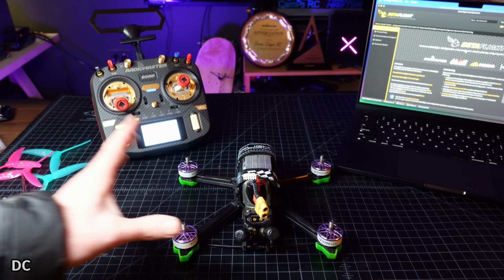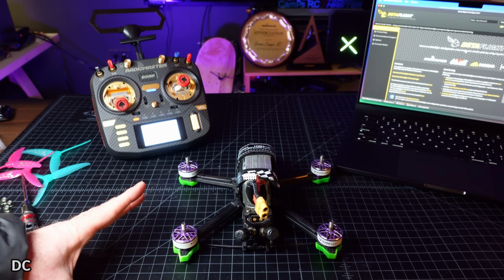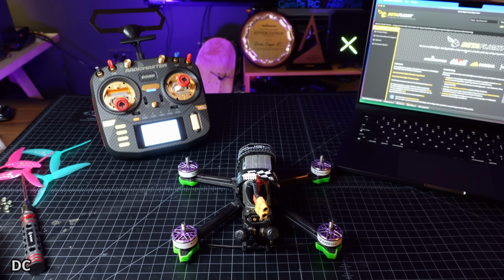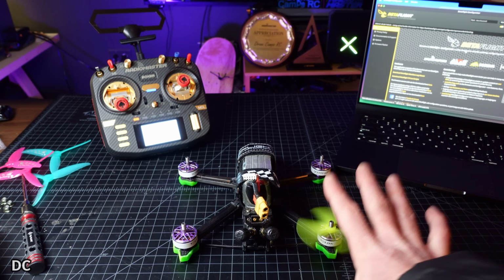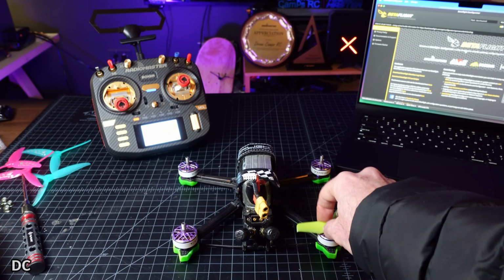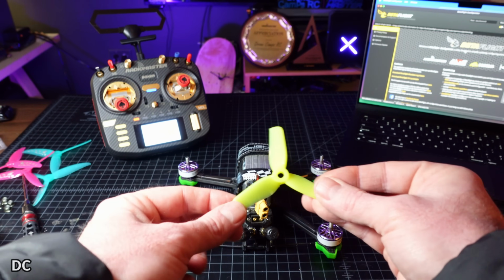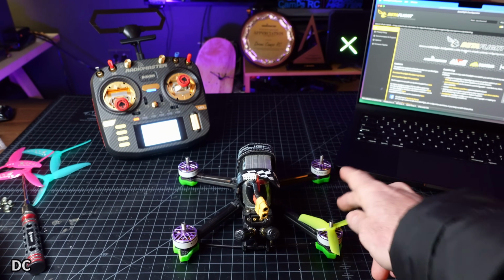So I believe this one was set up with props out configuration. I could be wrong, but I think it is props out. So I'm going to start with the right rear motor. And sometimes in a typical quad configuration, we call that right turn rear, so it's turning to the right. But this little propeller right here is a bored out 3-inch propeller, and we just made this a little bit wider so that this will freely spin.